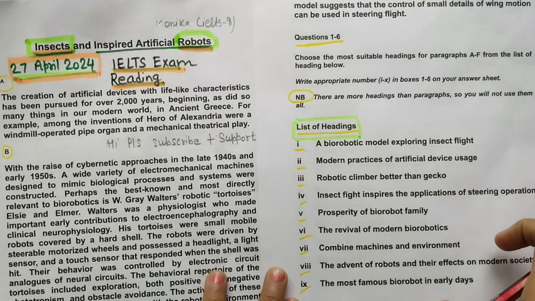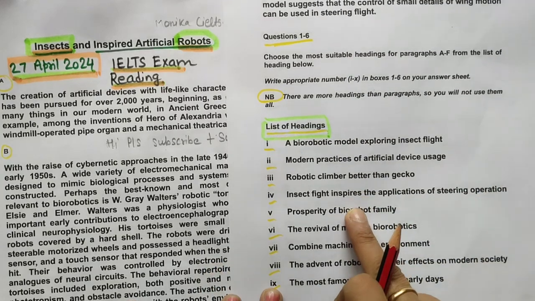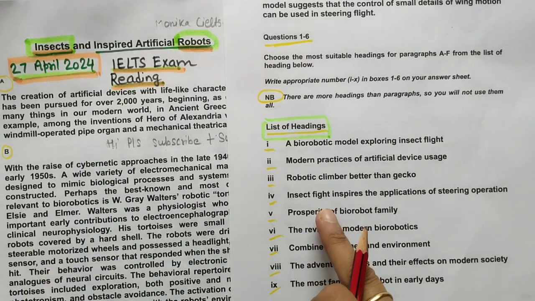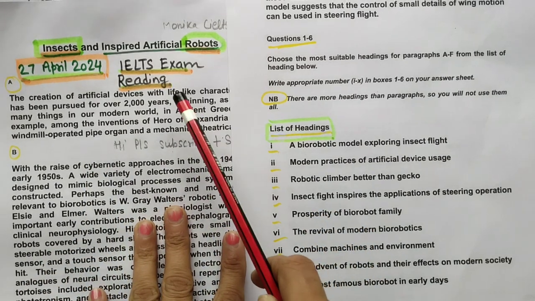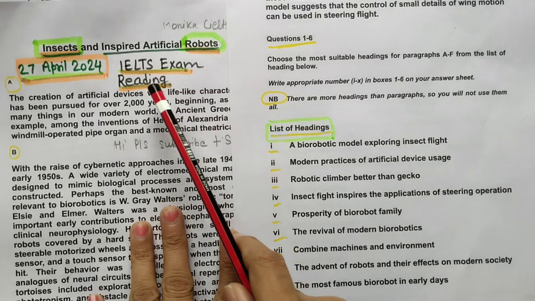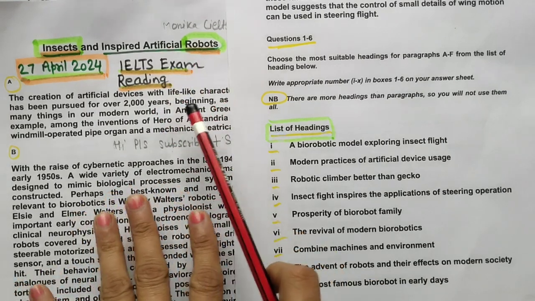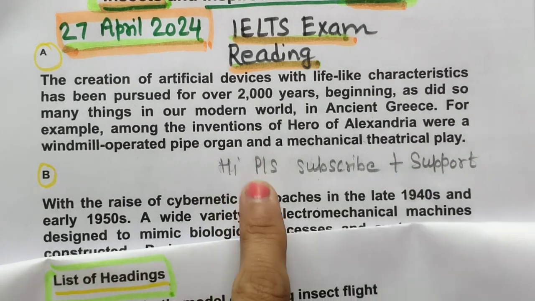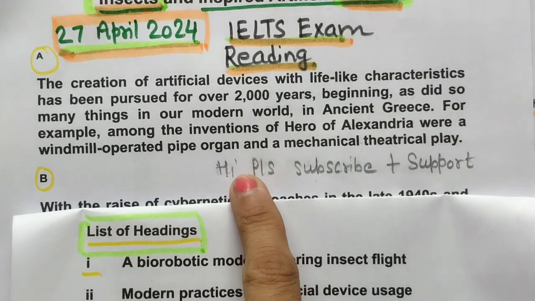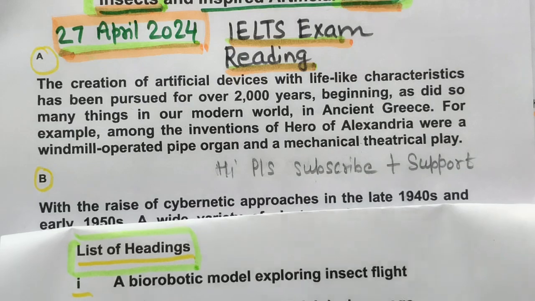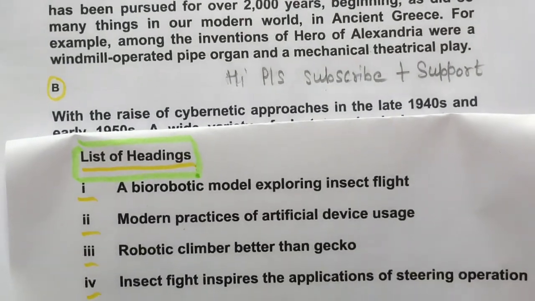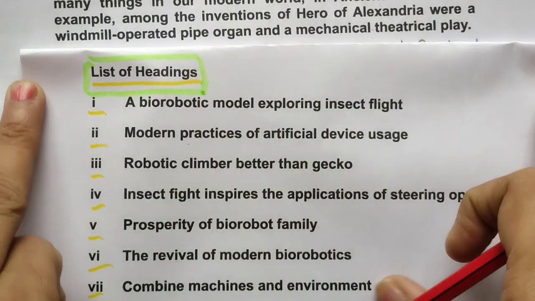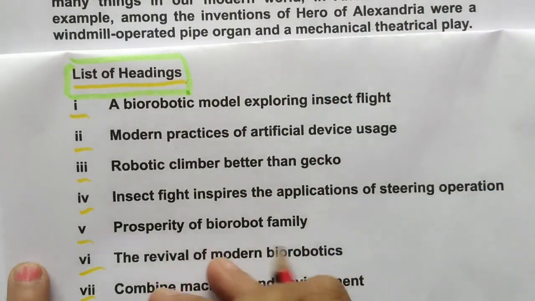Okay, let's start with list of headings. I will read all the headings first and then go paragraph by paragraph. You have to do it with me, and you can find this reading on google.com, just type the reading name and on many websites you will get it. Till the time we are reading these headings, you can subscribe and support, like the video and all at the end. Let's read all the headings first and then we will read the paragraphs. You will be solving the reading with me also.